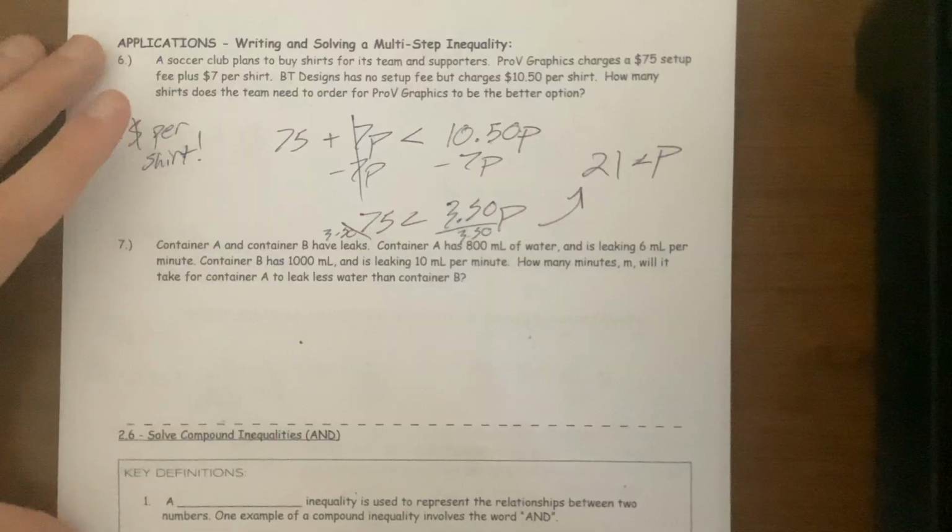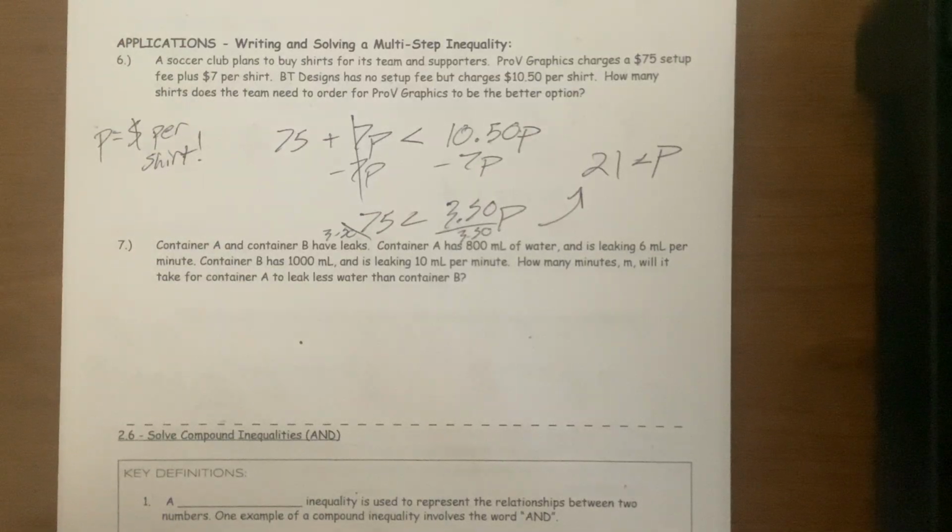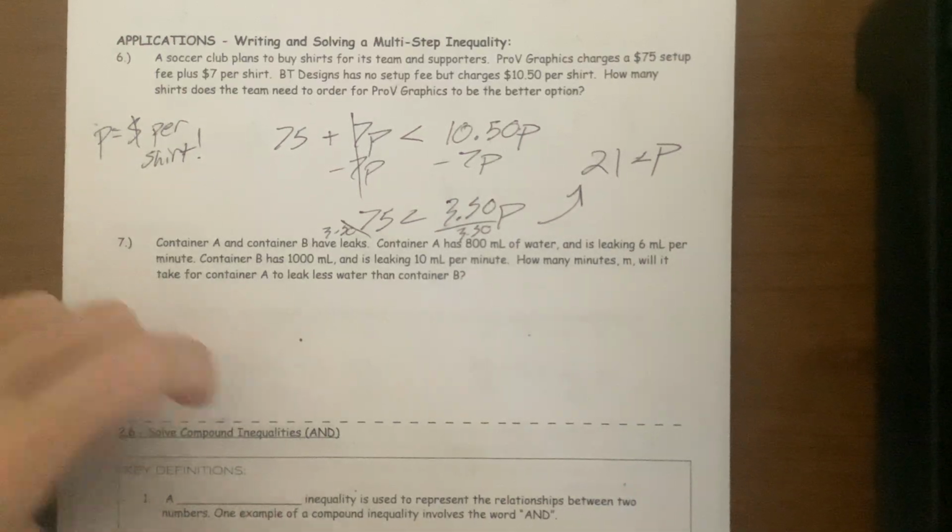So now number 7: container A and container B have leaks. Container A has 800 milliliters of water and is leaking 6 milliliters per minute. Container B has 1,000 milliliters and is leaking 10 milliliters per minute. How many minutes will it take for container A to leak less water than container B?